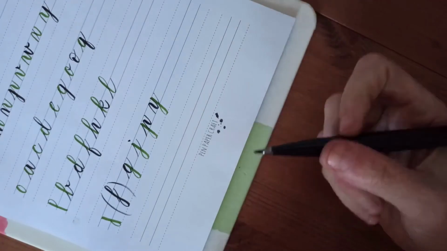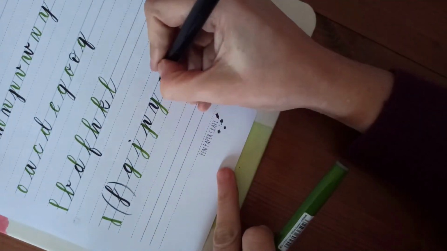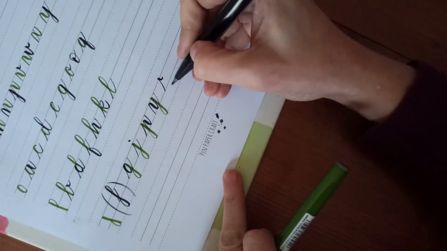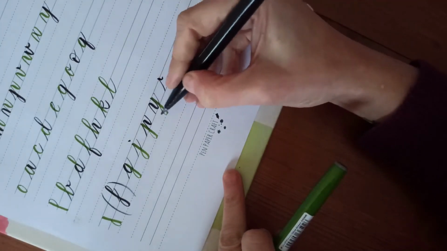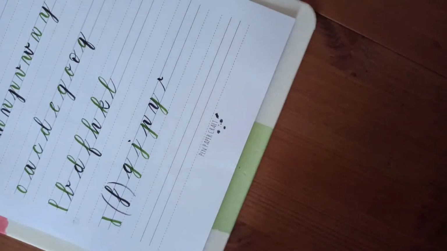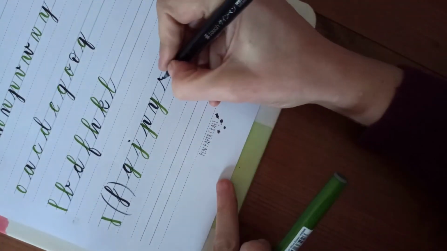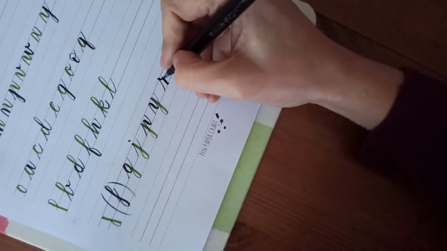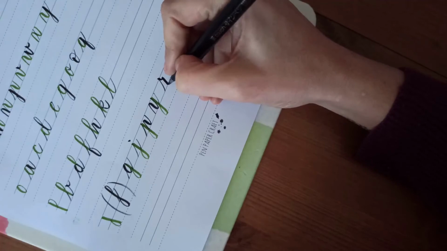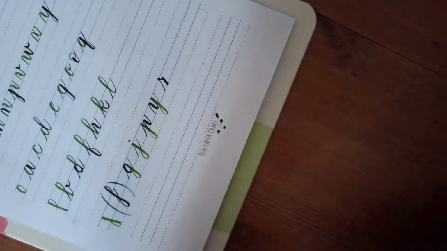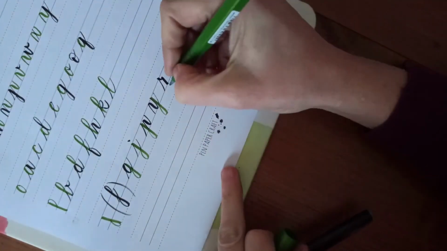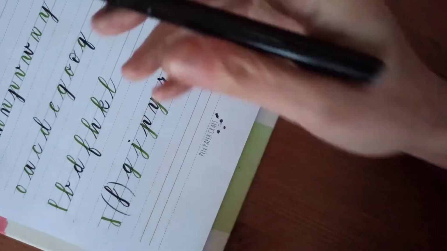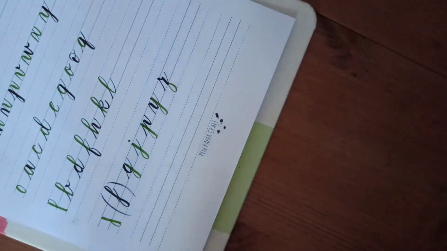So I first start with an upstroke, then I have a swoosh, and then instead of going immediately like this, I will do a kind of a stop. So I will stop my downstroke at the baseline, and then I will do my loop. And finish up with an upstroke.